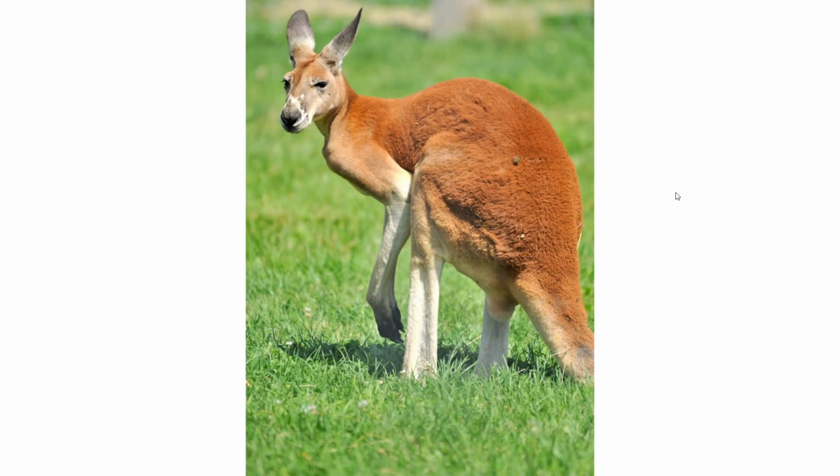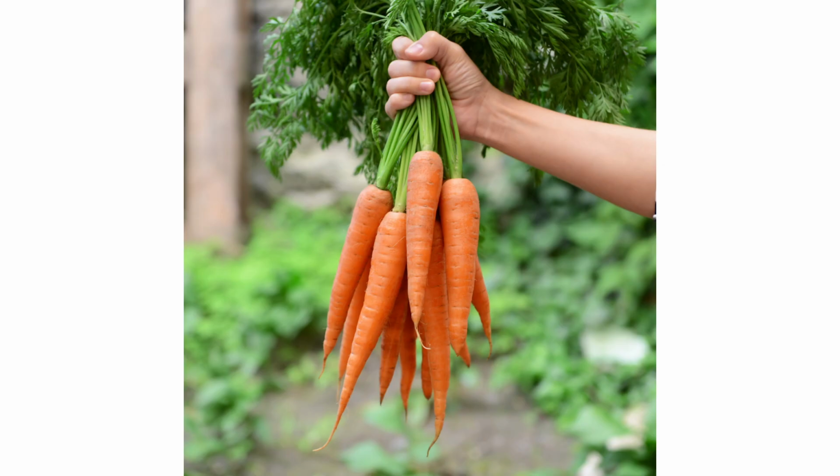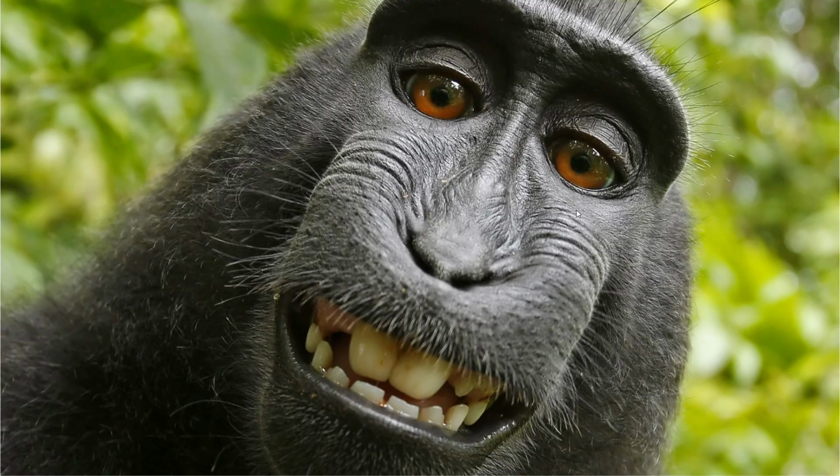As we see, we have a rock here. They would hold up mineral. We have a kangaroo here. They would hold up animal. We have broccoli and a carrot, and for both of those they would hold up vegetable. Then we have another rock, which would be mineral again, and a monkey, which would be an animal. And then we have a final round, which would be the rock. And he, despite the name, is an animal.